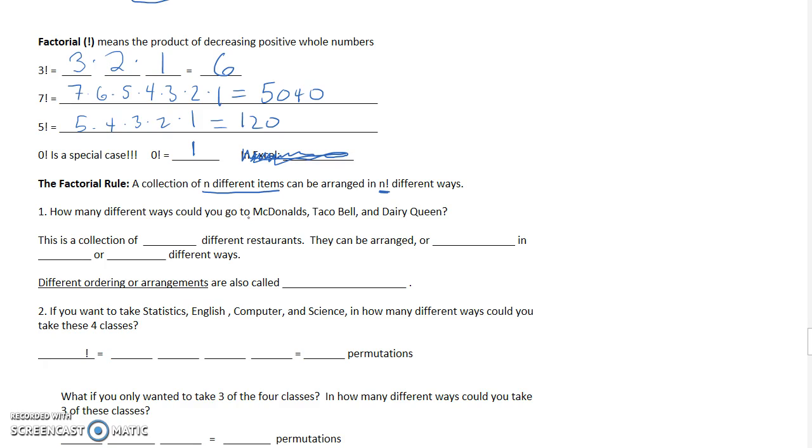So it says, how many ways can you go to McDonald's, Taco Bell, and Dairy Queen? How many restaurants are there? This is a collection of 3 different restaurants. So they can be arranged in 3 times 2 times 1 different ways, or another way to say that is 3 factorial. And we computed 3 factorial above, and we got 6. So there are 6 different ways. You could go to McDonald's, Taco Bell, Dairy Queen, or McDonald's, Dairy Queen, Taco Bell, Dairy Queen, McDonald's, and so forth. So different orderings or arrangements are also called permutations.